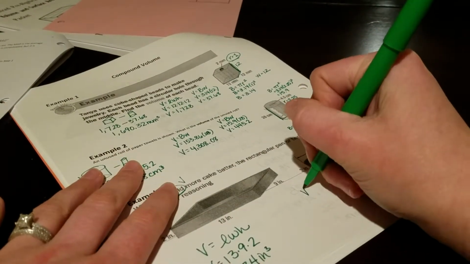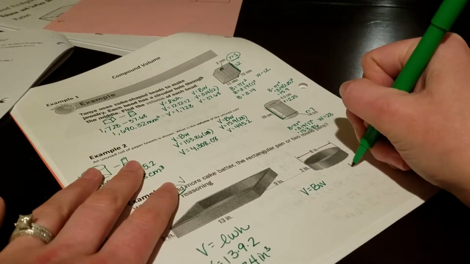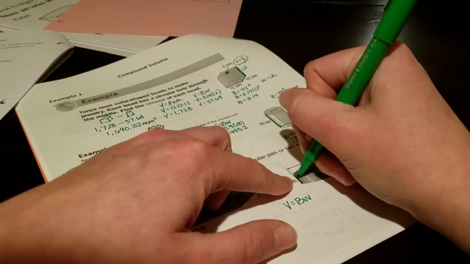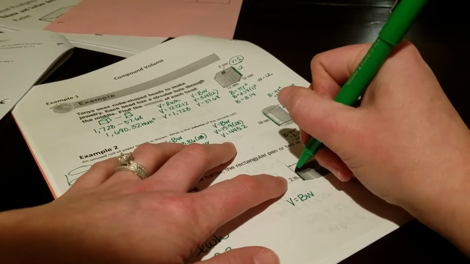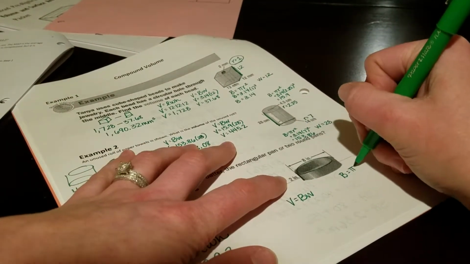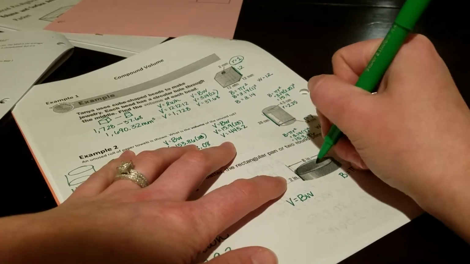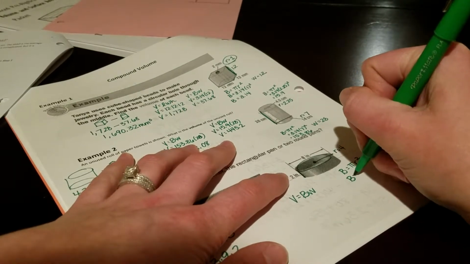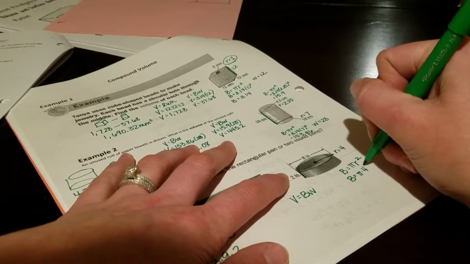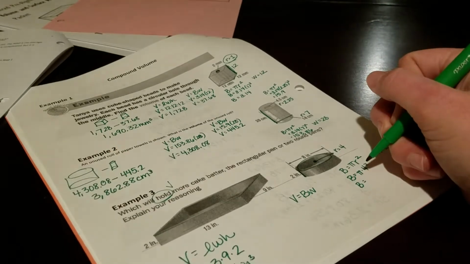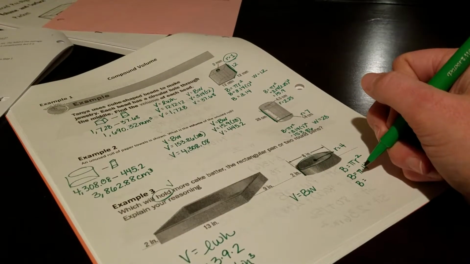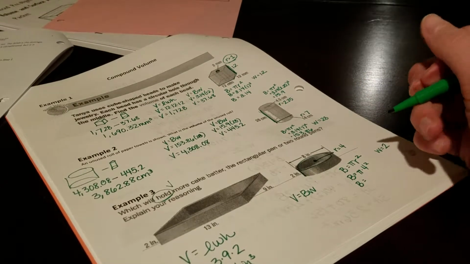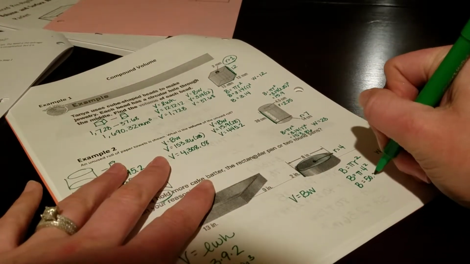For the round pan, I have V equals BW. So off to the side, B equals and W equals. W is easy, it's what connects them, it's the 2. Base is a circle, so it's pi r squared. All the way across is 8, so my radius is 4. So B equals pi times 4 squared, which will give us 50.24.